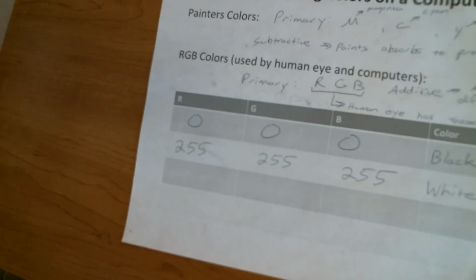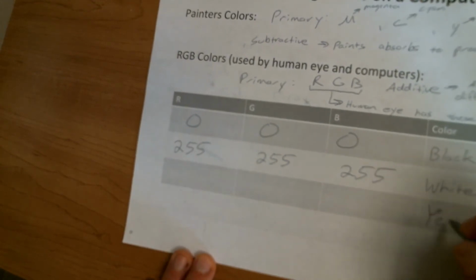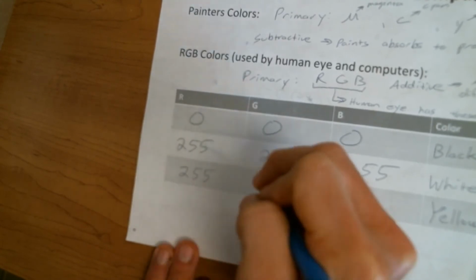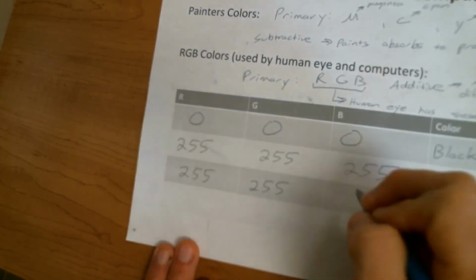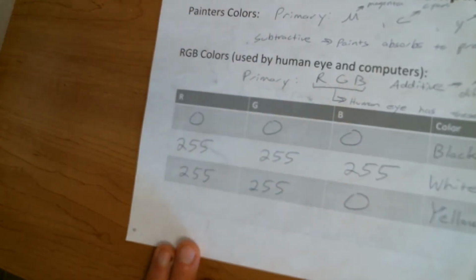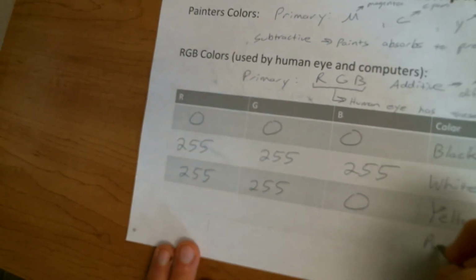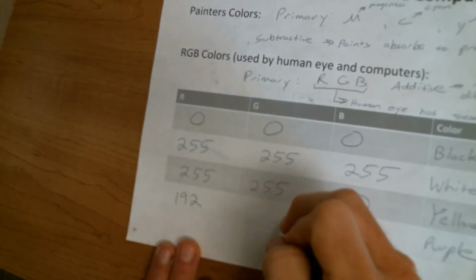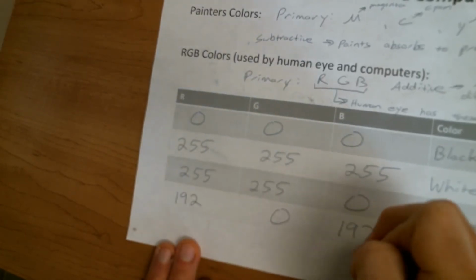And then you can start making other colors by altering these values. So you could get a yellow by doing 255, 255, and 0. You could get a purple by doing a 192, a 0, and a 192.